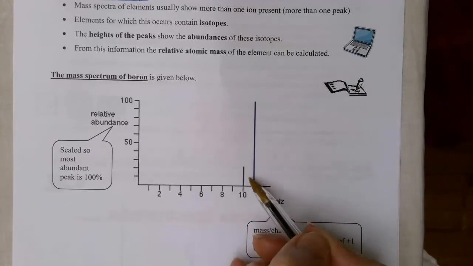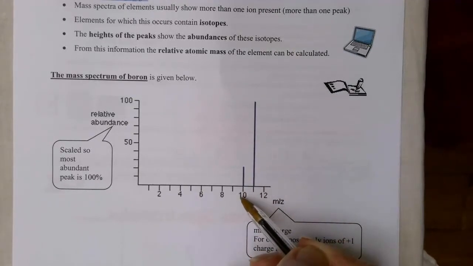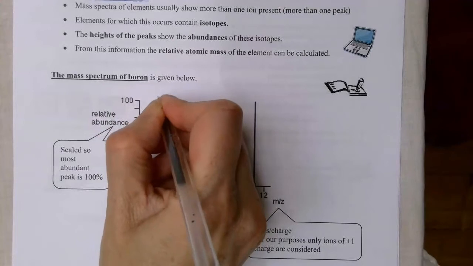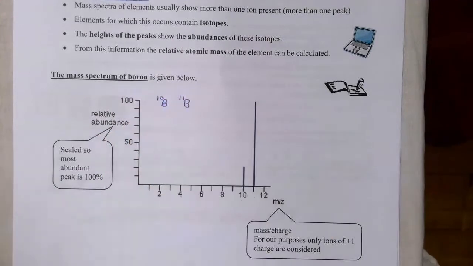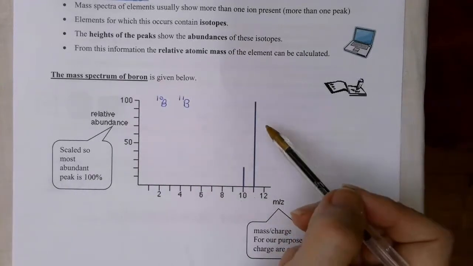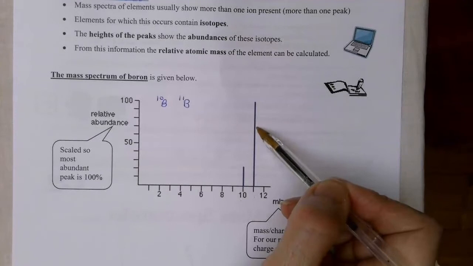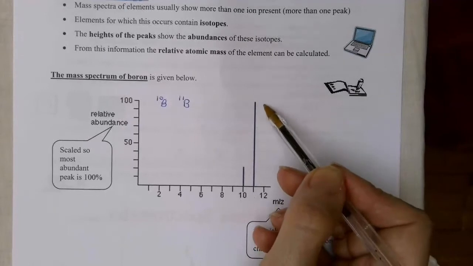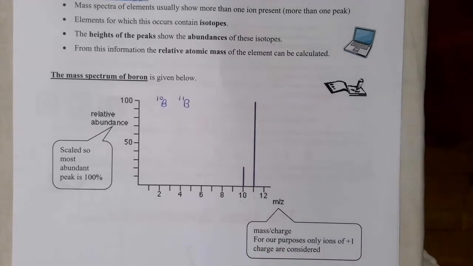And you can see here I've got two peaks. I've got a peak at 10 and a peak at 11. The reason I've got that is I have a sample of boron here, which has two isotopes, boron 10 and boron 11. The other piece of information I can tell from this spectra is that the boron 11 is much more common than the boron 10 because it's got a much higher abundance.